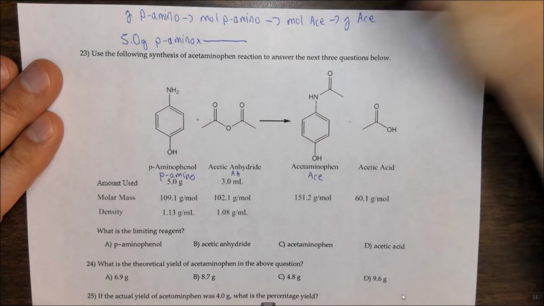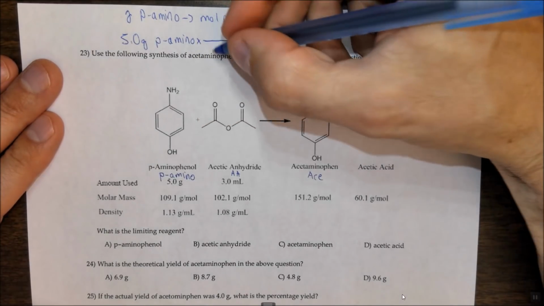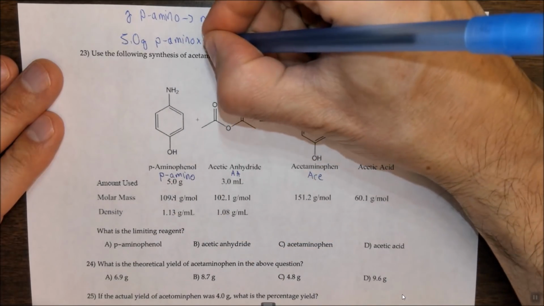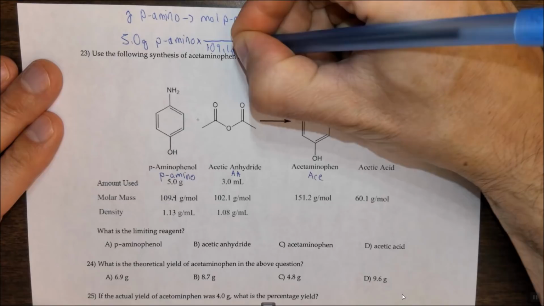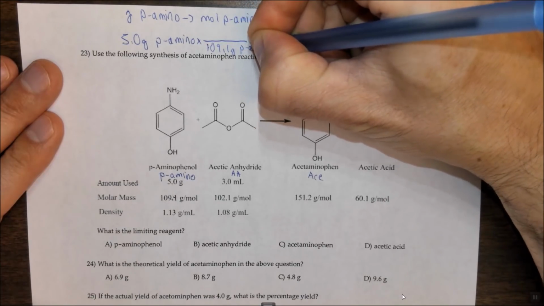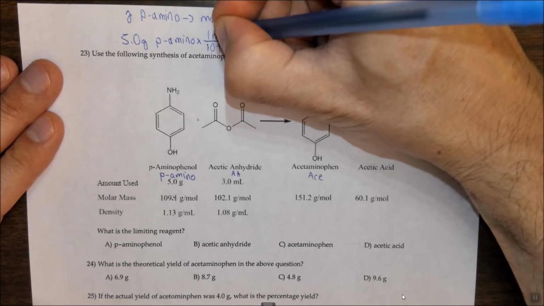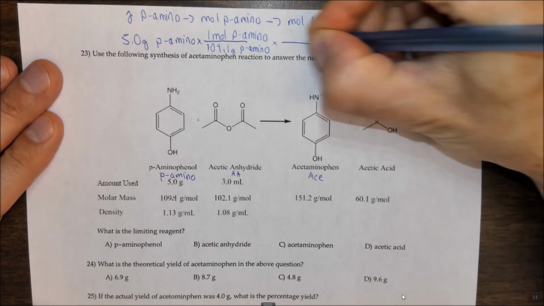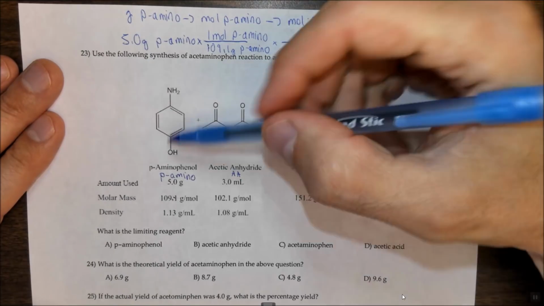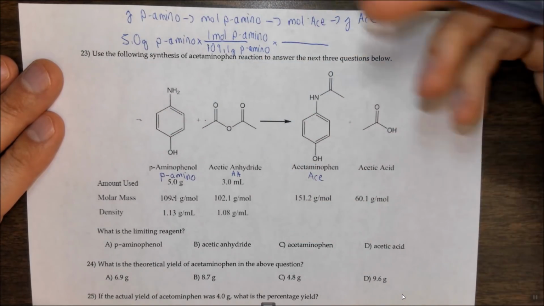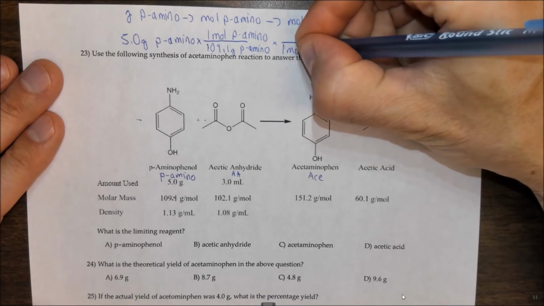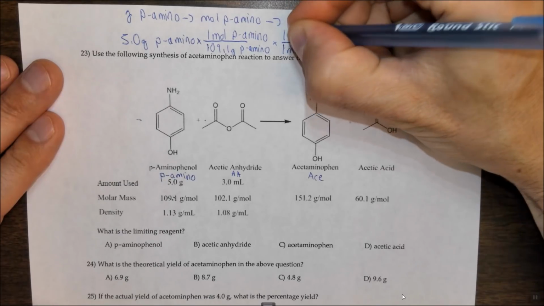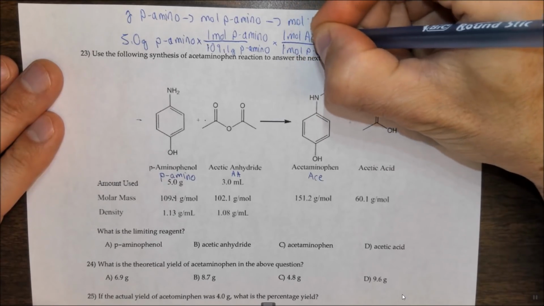I want to multiply that by 1 mole on the top and the molar mass on the bottom. The molar mass is given as 109.1 grams of p-aminophenol, and on top 1 mole of p-aminophenol. Now we want to convert it to moles of acetaminophen. Well, notice here, these are all 1 to 1. So for every 1 mole of p-aminophenol in the balanced chemical equation, I make 1 mole of acetaminophen.